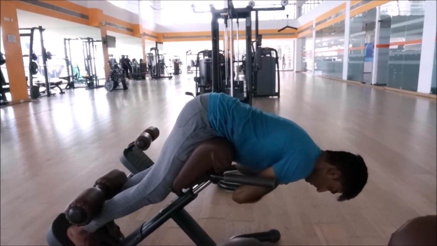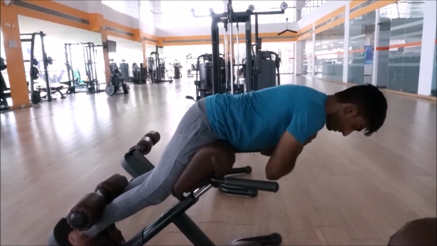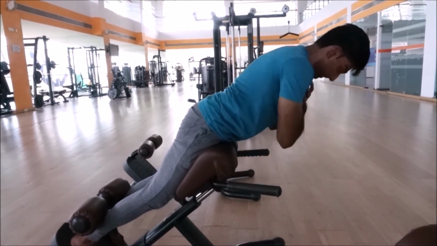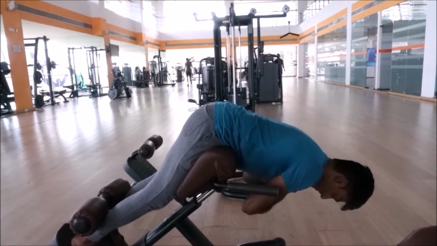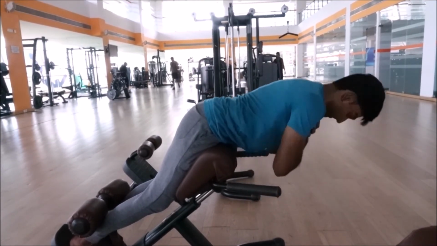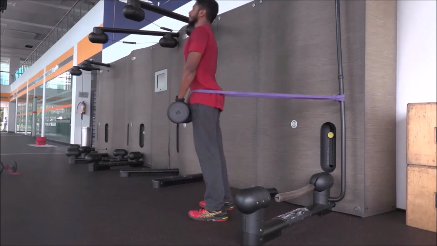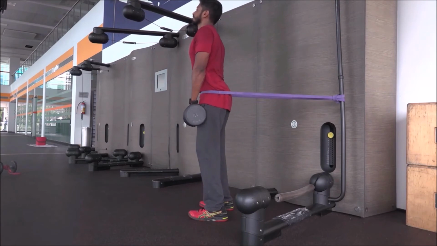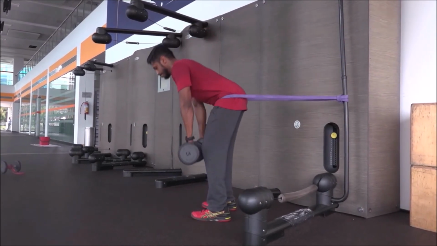This is the hip extension, where you can see the activation of glutes max. Along with the glutes max, hamstrings as well as the erector spinae also act in order to perform this movement, which forms the posterior chain of muscles. This is dumbbell deadlift, where you perform a trunk flexion and extension with a band.